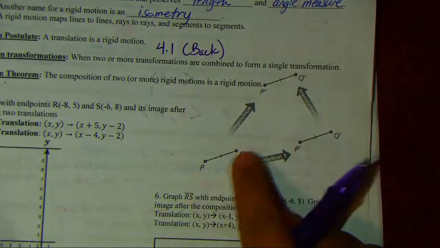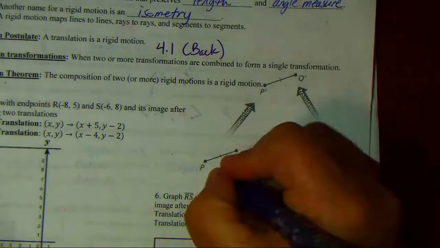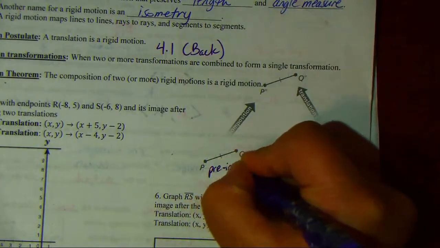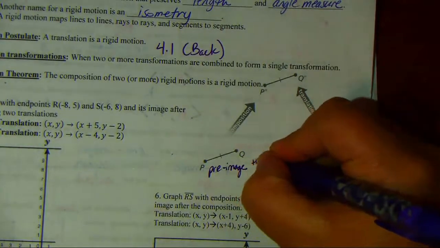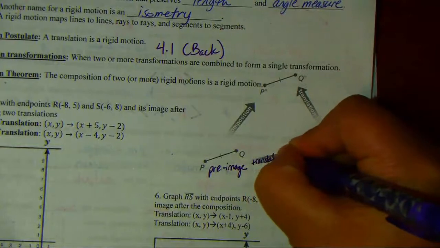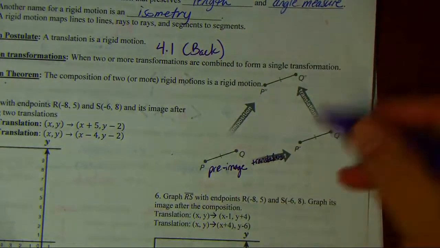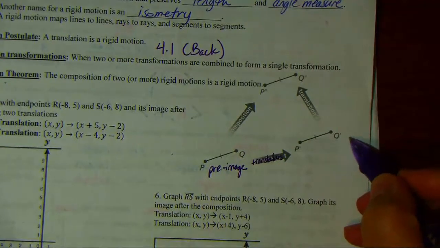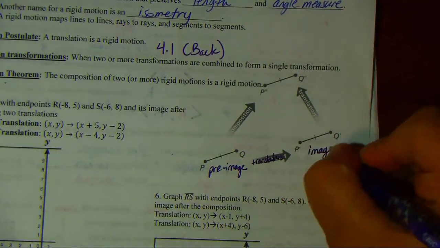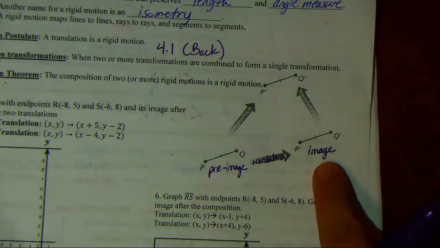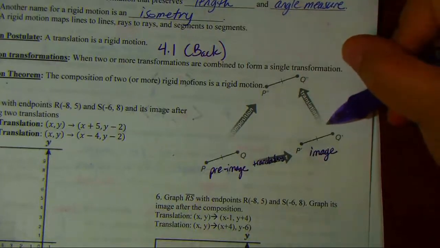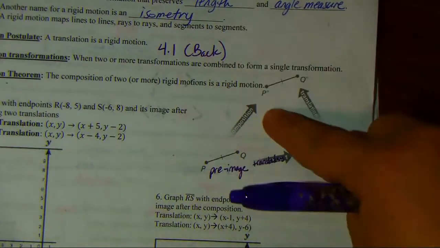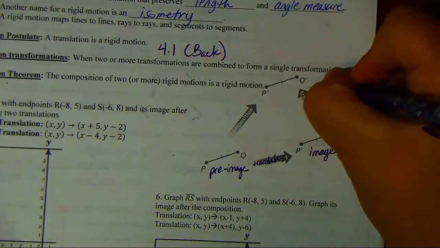And if you remember, when we do a transformation, whether it's a translation, rotation, or reflection, we get an image. So this is our pre-image here, our segment PQ. When we do translation one here, it brings us to P prime, Q prime. So this is our first image. But then we do another transformation. In this case, let's say we do translation number two. This brings us to the second image.